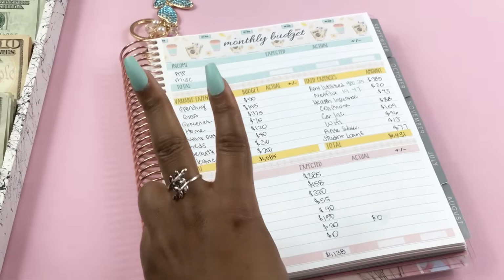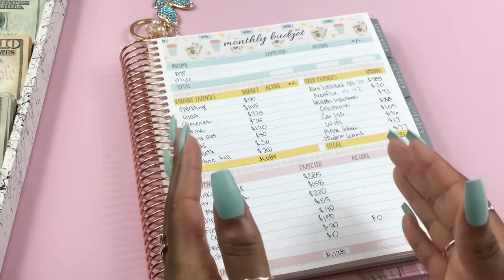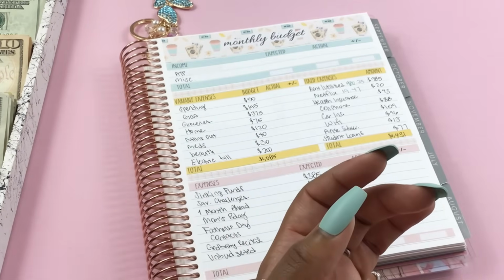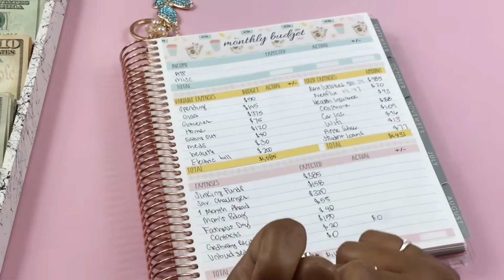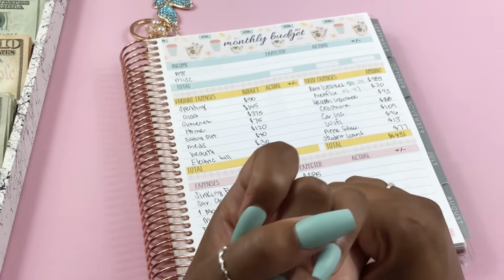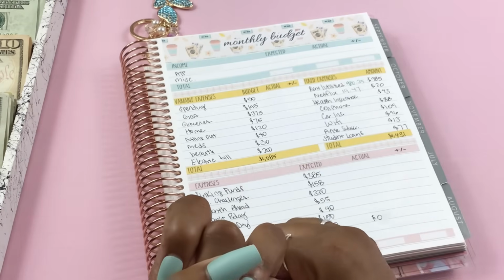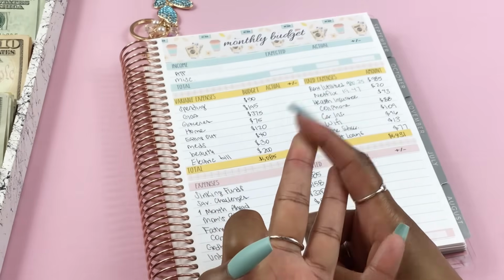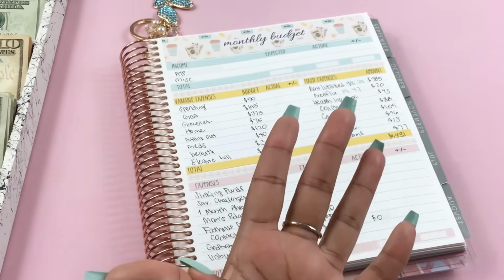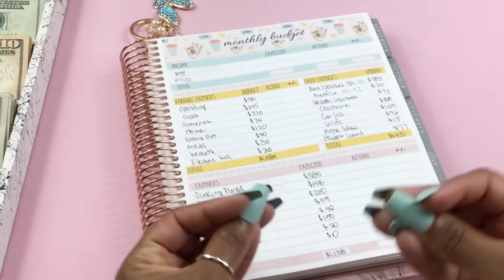So now we get into my tip number 2, which is to cash stuff your variable expenses. So to do cash stuffing, you will need a wallet and you will need envelopes. You're going to label your envelopes by your variable expenses. So you'll have an envelope for groceries, an envelope for gas, an envelope for personal spending, household items, and eating out. Next, we need to figure out our amounts.